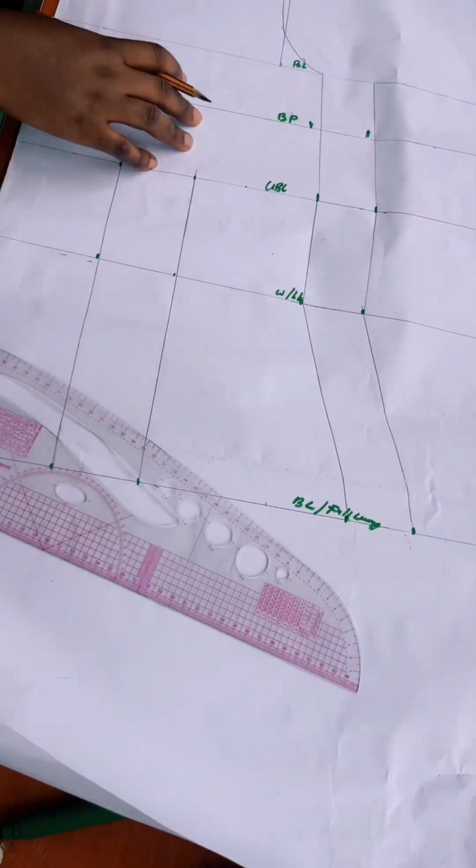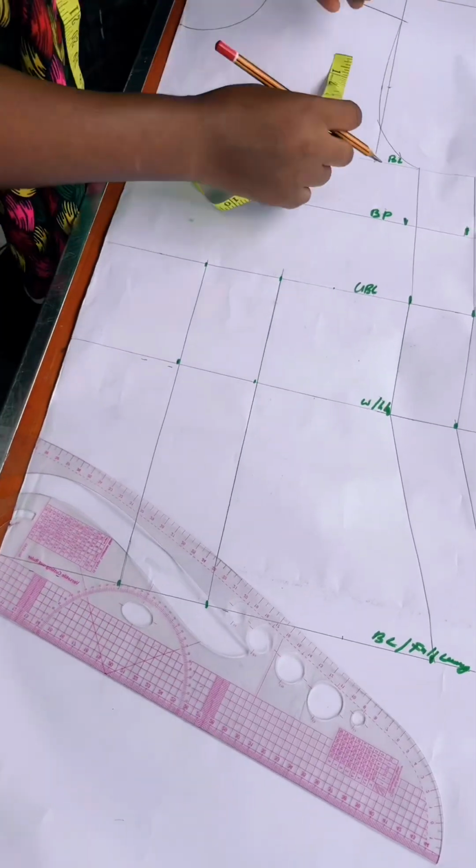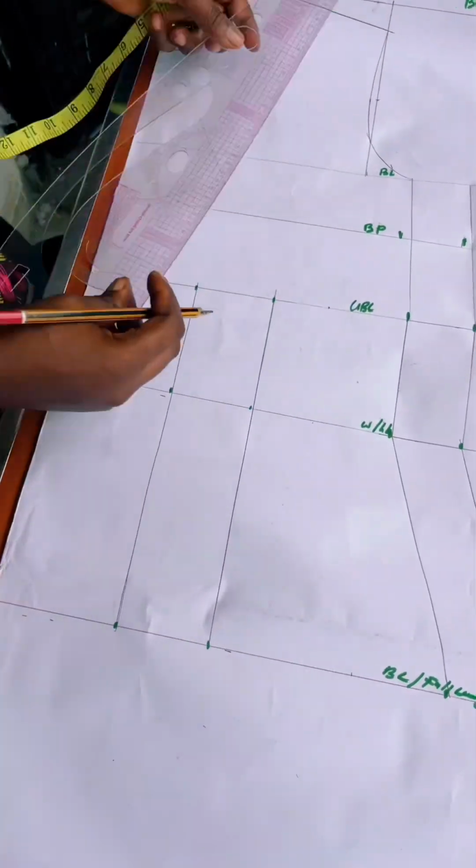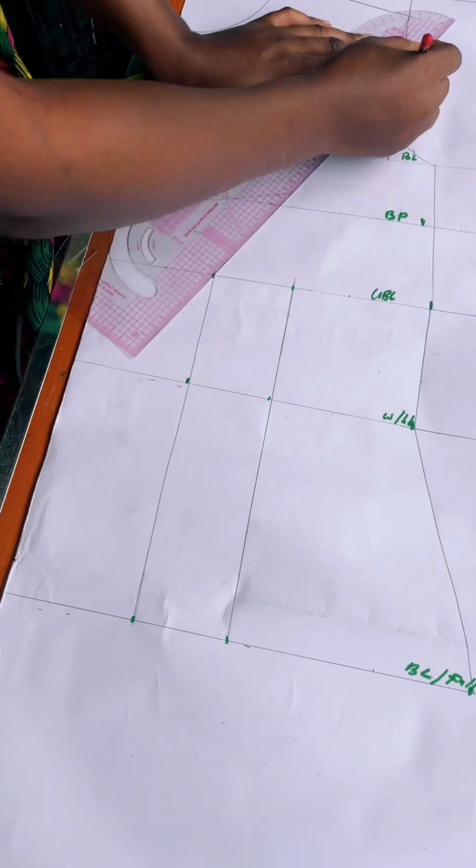Then the next thing I say, we go come mark. After we don divide them, we go just take your ruler, slant them straight. Very, very easy.